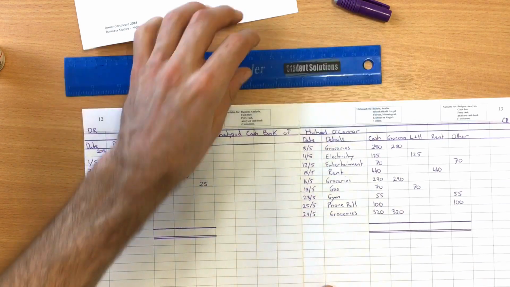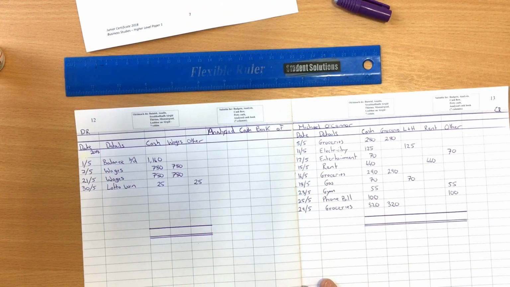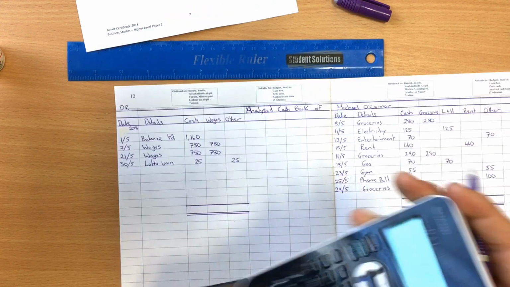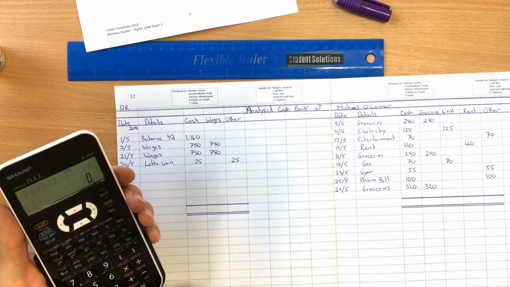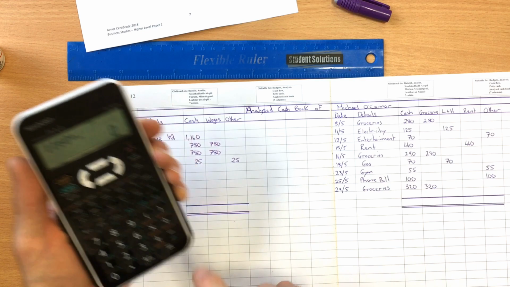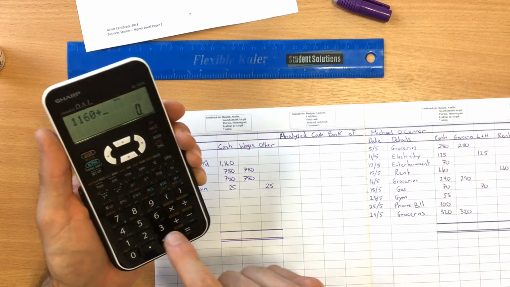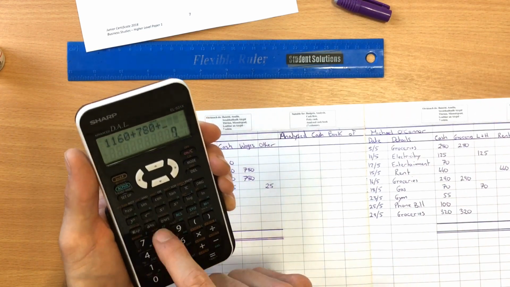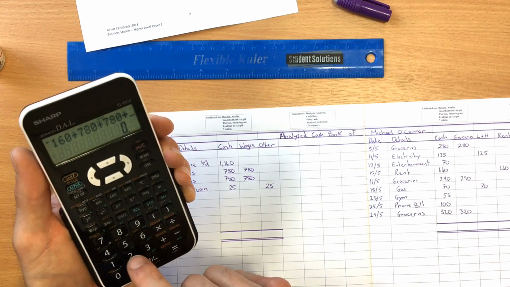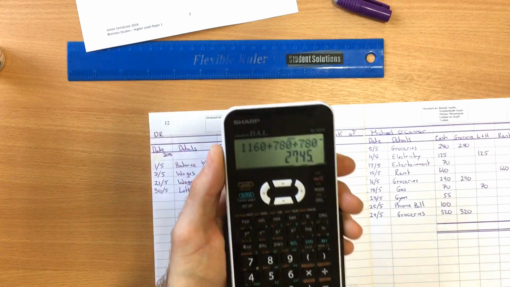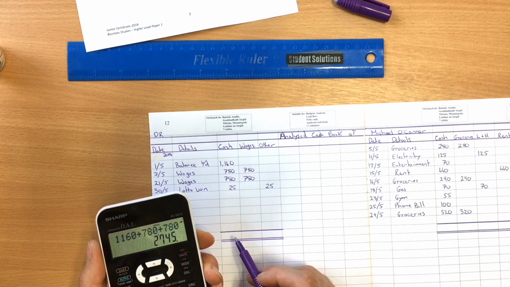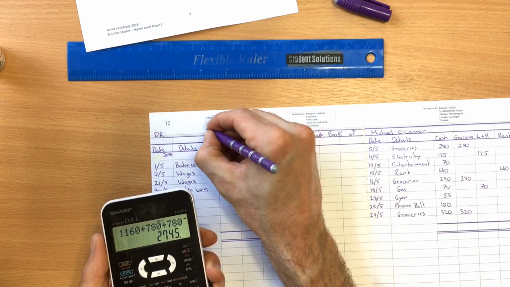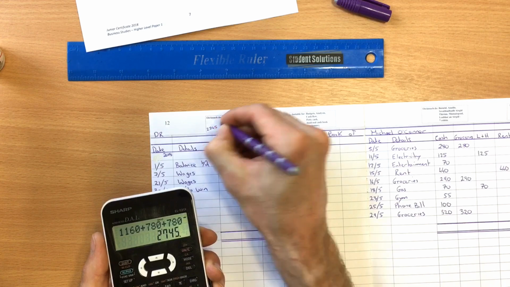Okay, so now make sure that you have your calculator nice and handy, and the first thing we need to do is to total up our cash columns. So 1160 plus 780 plus 780 plus 25 equals 2,745. Now I'm not going to rush ahead and put it in here yet. I'm just going to jot it up here, 2,745.